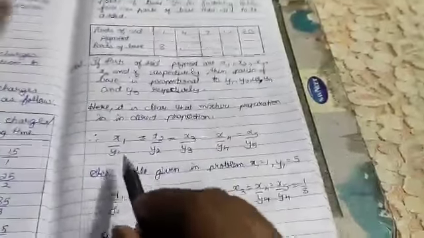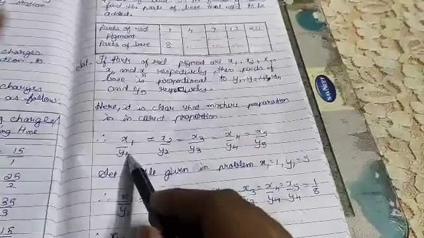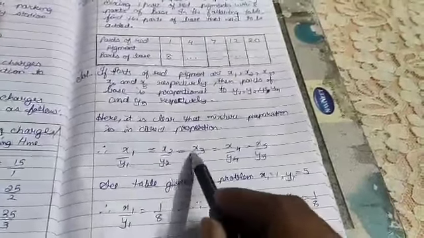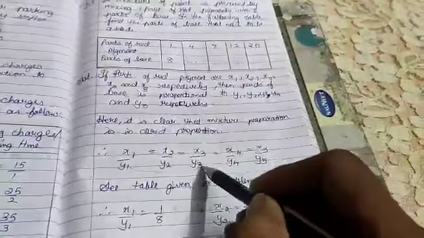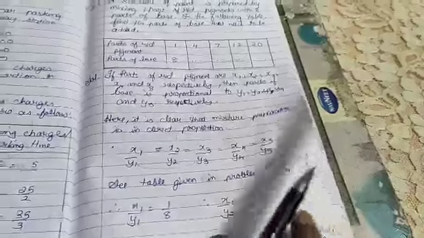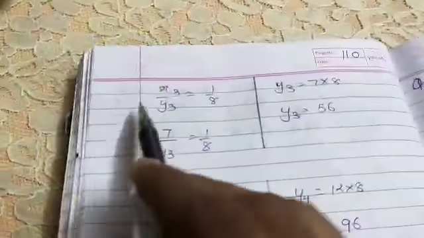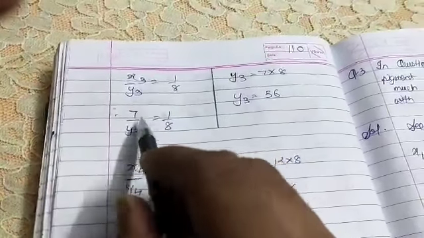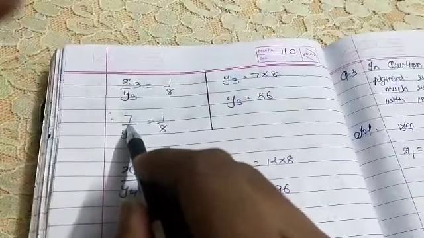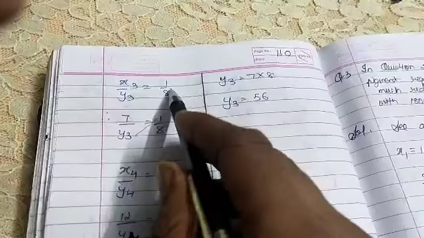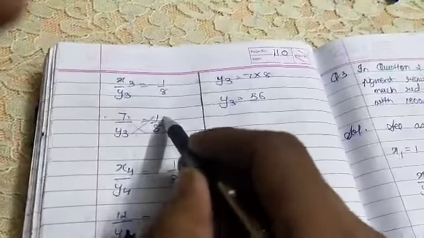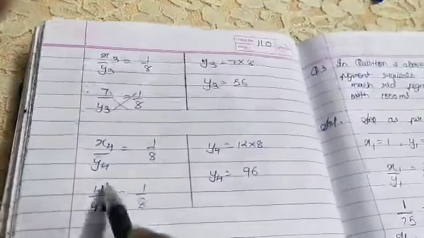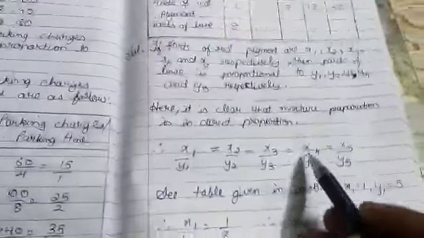Now in the same way, you have to compare the value of x1 by y1 with x3 by y3. So when you compare, 1 by 8 equals, what is the value of x3? That is 7, 7 by y3. So we will get the value of y3. See how I did it. You again equalize x3 by y3. The value of x3 is given in the table, that is 7. Now again you have to do cross multiplication. When you equalize with 1 by 8, 8 will come over here and y3 will come over here. The value of y3 will be 56.